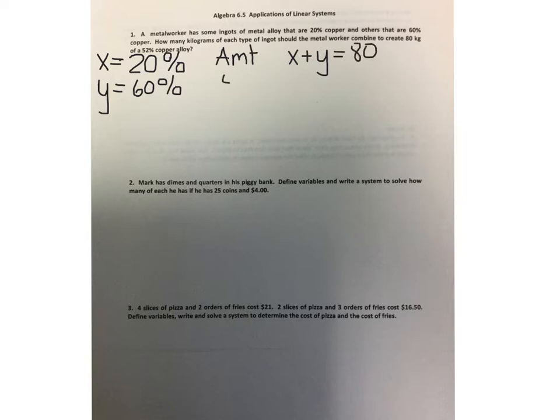The next thing I'm going to do is use the percents. So 20% as a decimal is 0.2. So I'm going to have 0.2x plus 60% as a decimal is 0.6y equals 52% as a decimal is 0.52 times the amount that we want to have, which is 80 kilograms. Okay, and so then I can actually solve this problem.